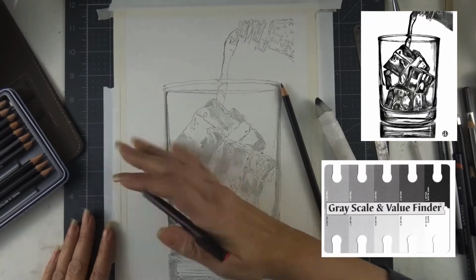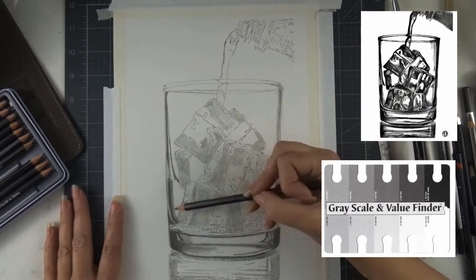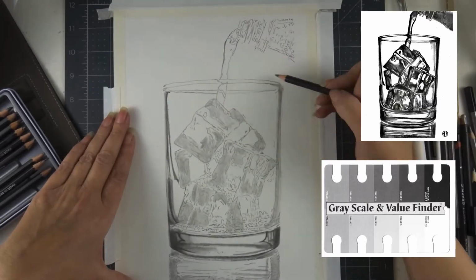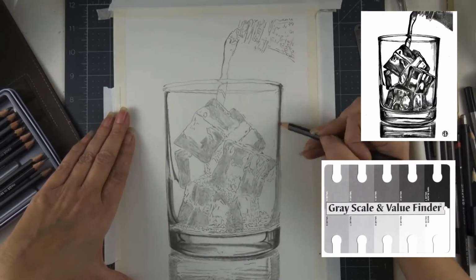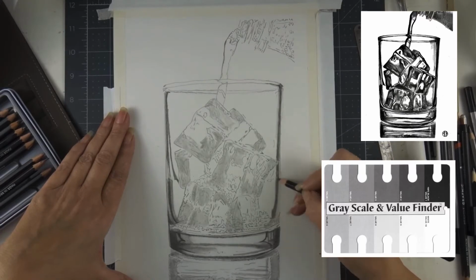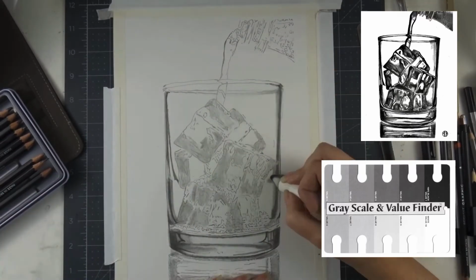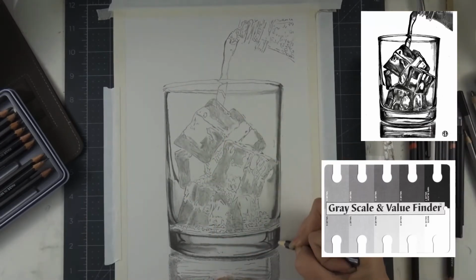If your drawing is looking flat or undefined, it's probably because you haven't used a full range of value. For any of you struggling with this, you can purchase a value finder at your local art supply store or Amazon. It looks something like this.